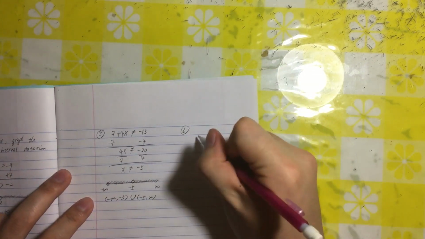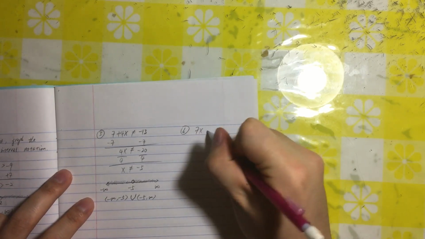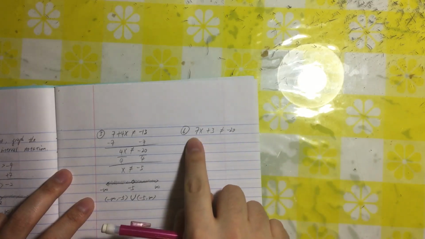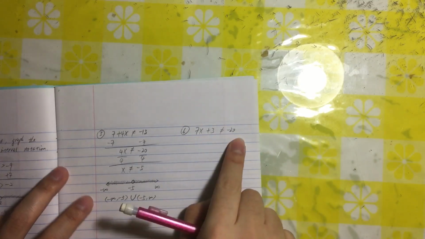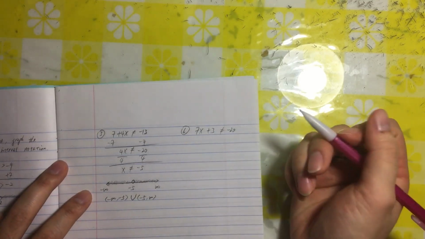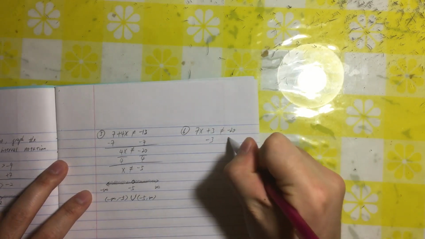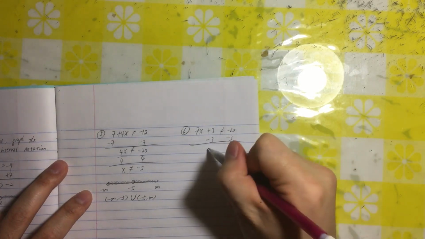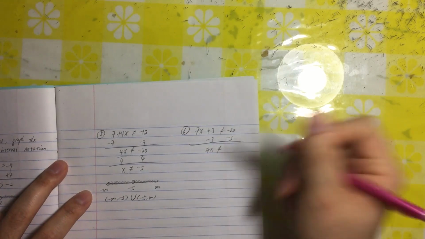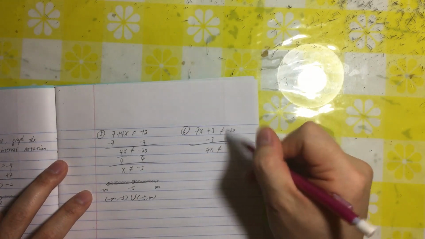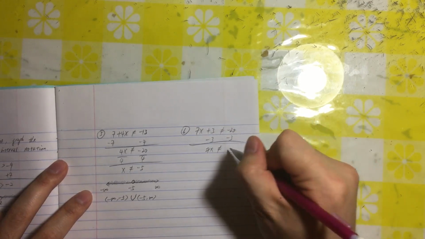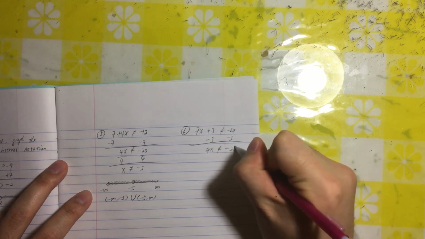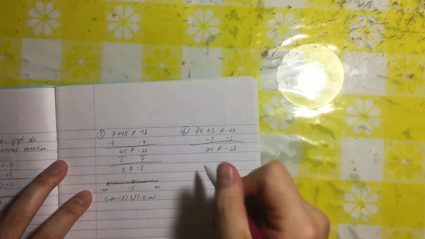Next, 7x plus 3 not equal to negative 20. Here, I can first of all subtract 3 from both sides. On the left side, positive 3 and negative 3 cancel, and we get 7x by itself. On the right side, negative 20 and negative 3. When we're adding 2 numbers of the same sign, keep the sign and add the magnitudes. 20 plus 3 is 23. And then I can divide both sides by 7.